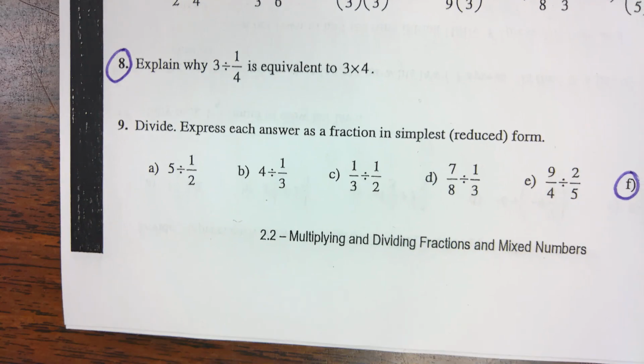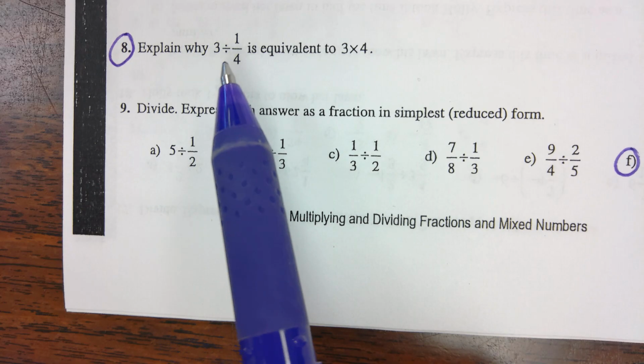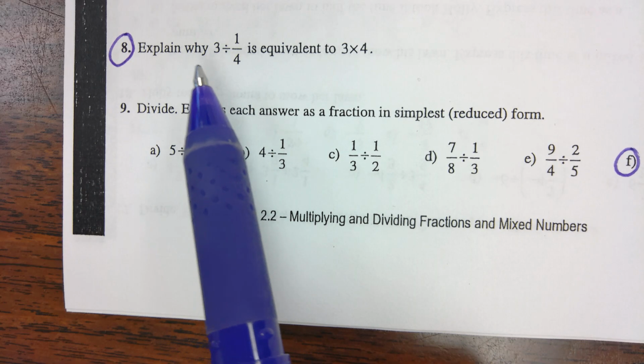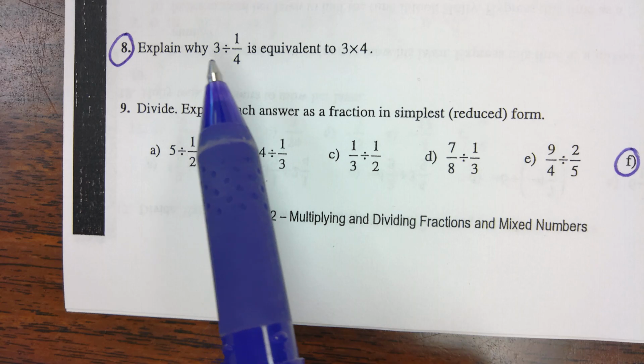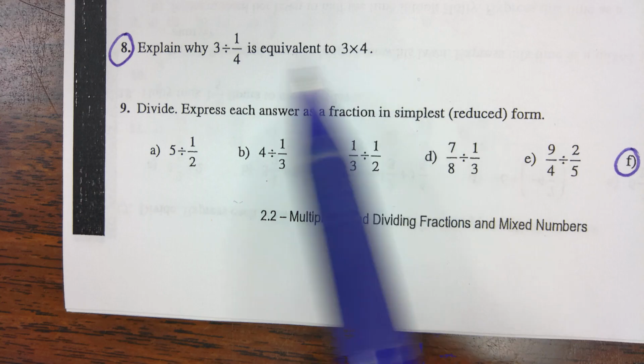actually not similarly, the oppositely, is that even a word, oppositely? Oh. Alright, well, explain why when you 3 divided by 1/4 is equal to that.